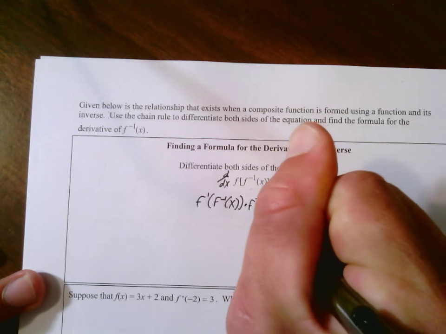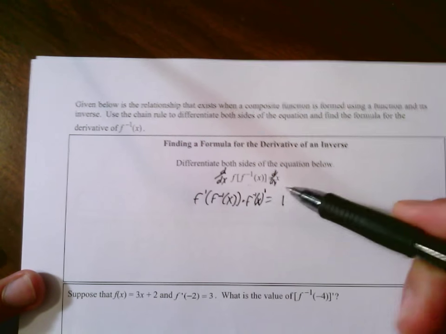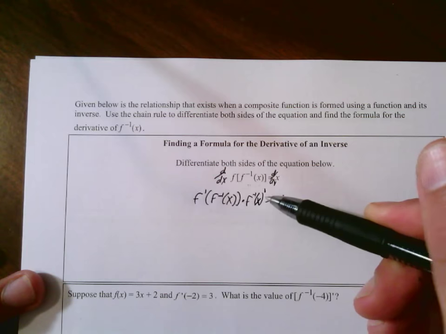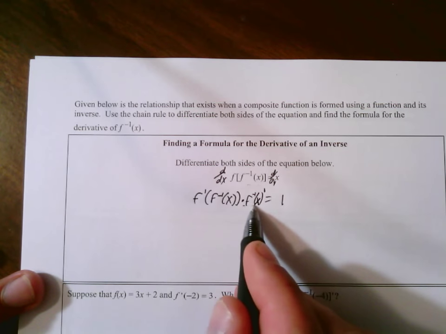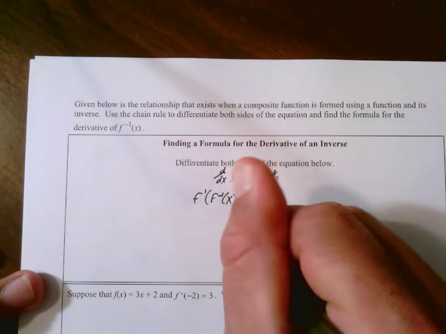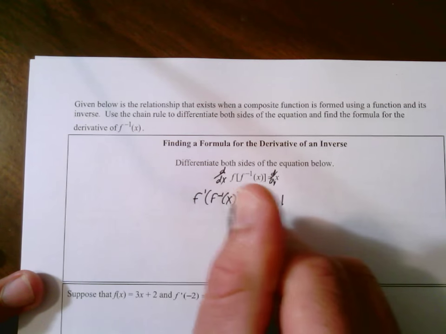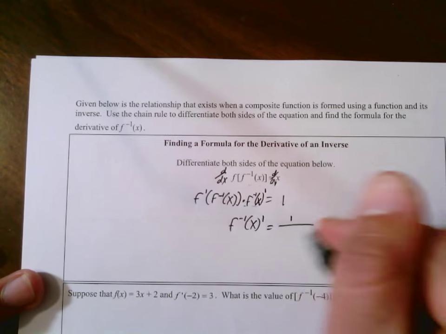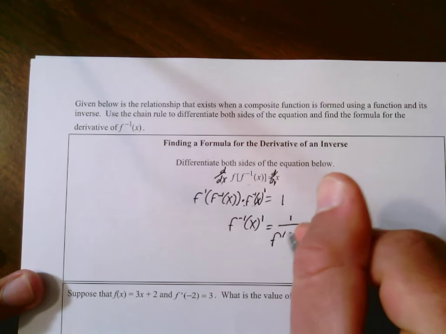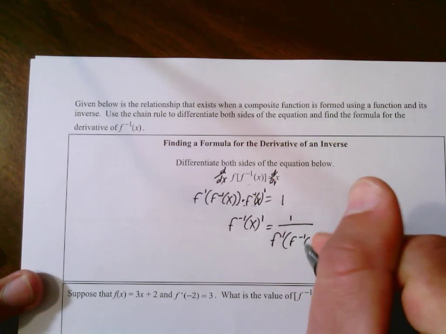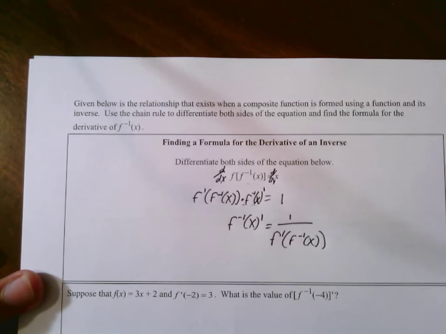That's the notation I'm going to use. Now we're looking for the derivative of this inverse. If we divide both sides, we get 1 over f prime of f negative 1 of x. There you go.